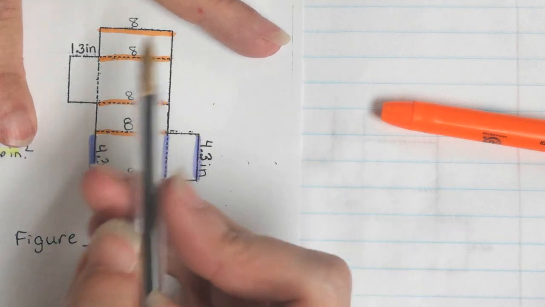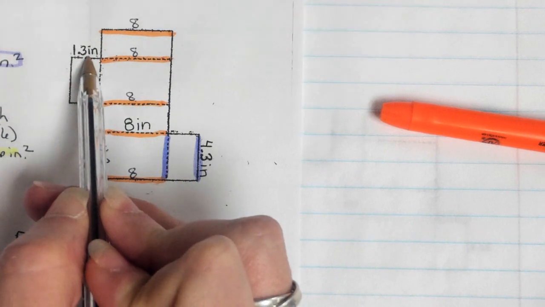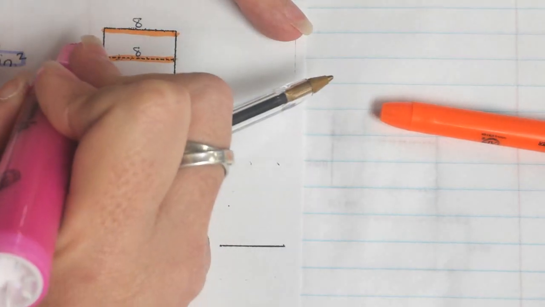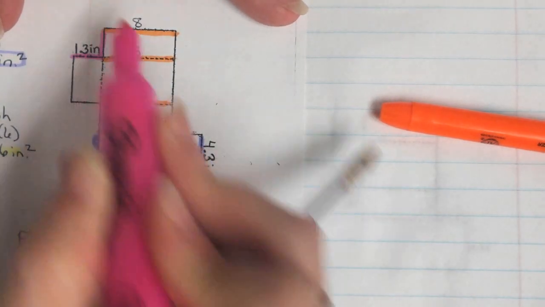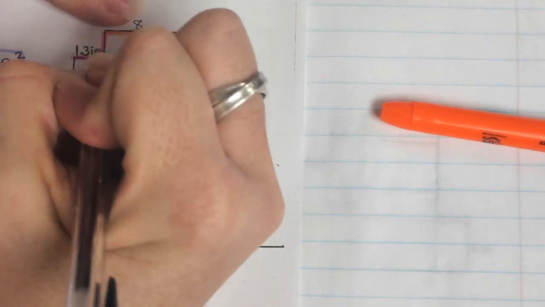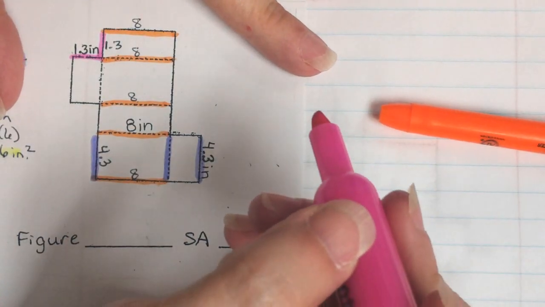Okay, now let's look at this number. This number is 1.3. When we fold it, what does it touch? The one above it? Do y'all see how when you fold the corner they touch? Okay, so that means that this one is 1.3. Does everybody see how I did that?